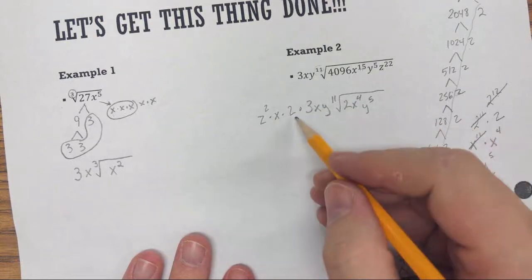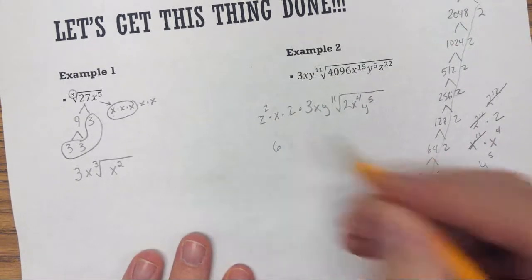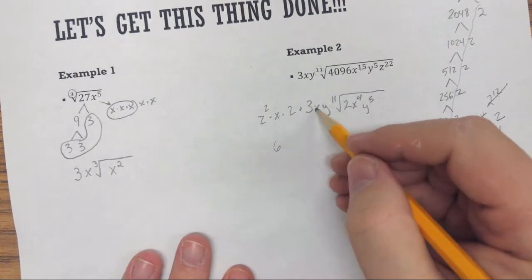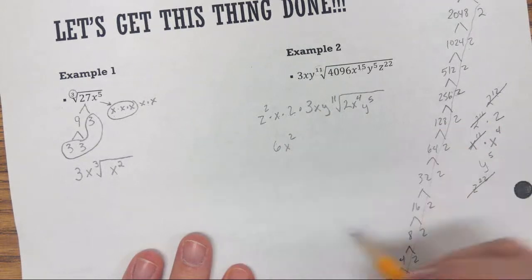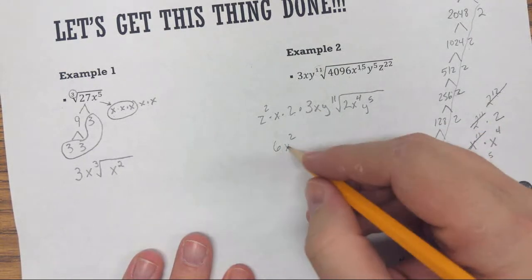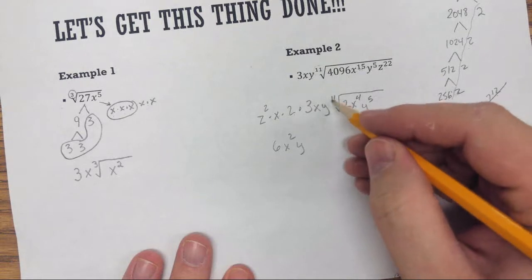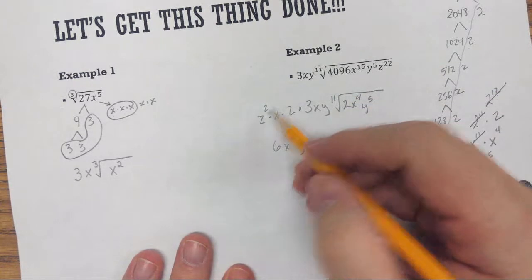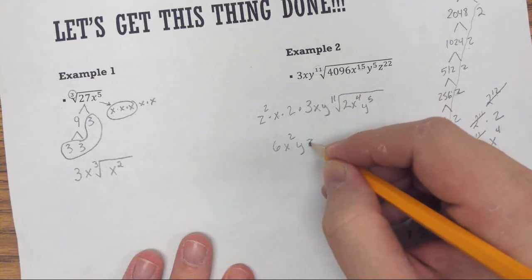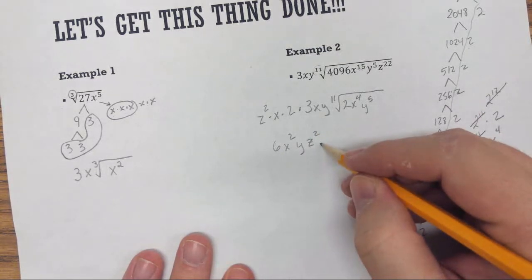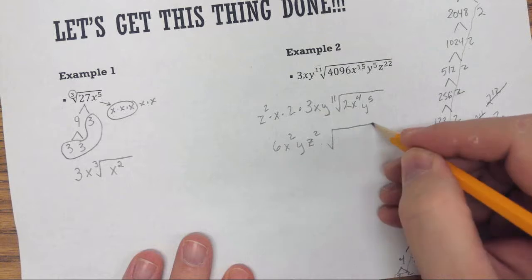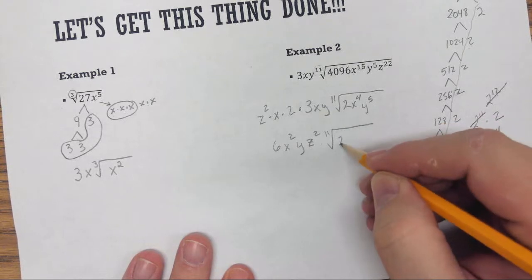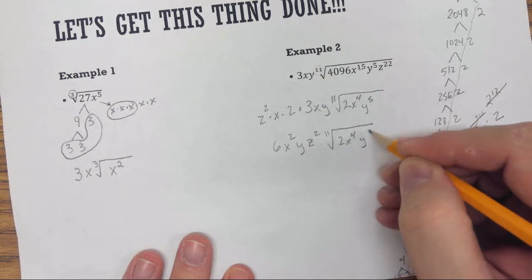Let's combine like terms. 2 times 3 is 6. X times x is x squared. Y I've already had out here. Don't confuse that 11 with that y. It's not with the y, it's with the radical. Then I've got z squared. Now I'll do my 11th root of 2x to the 4th, y to the 5th.